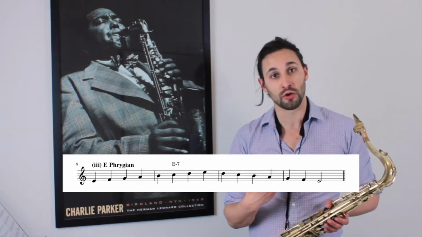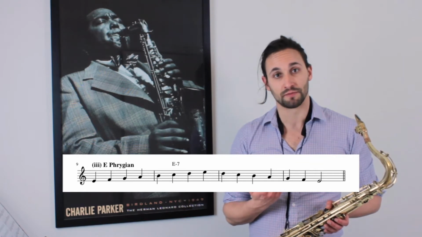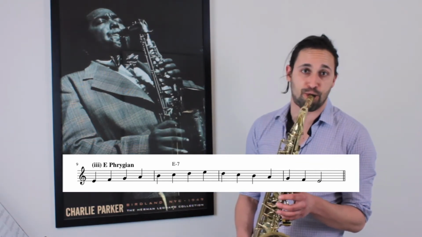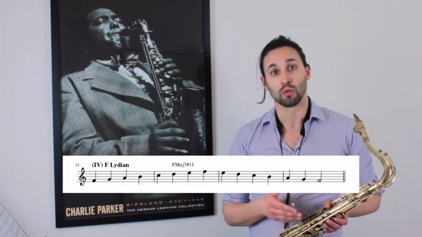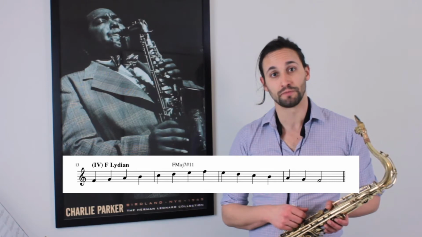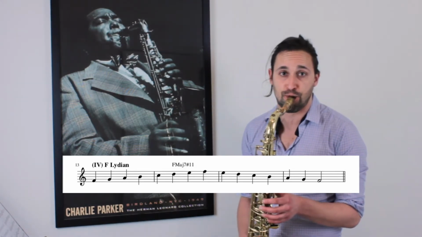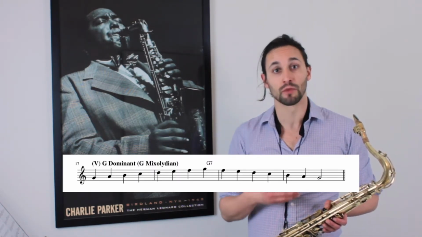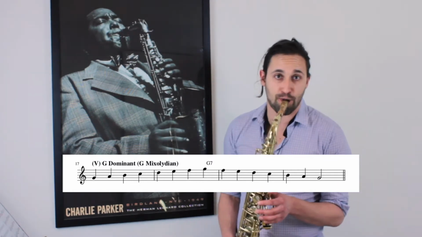If we start on the third scale degree, so the E in this case, then we get a Phrygian scale. On the fourth scale degree, so F, we get an F Lydian scale. If we start on the fifth scale degree, so the G, we get a G Mixolydian scale or a G dominant scale.